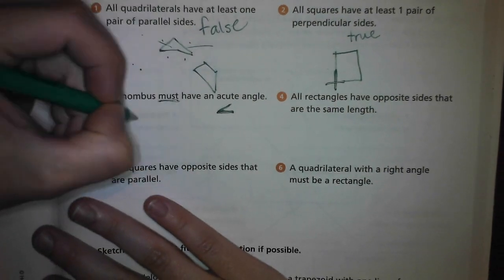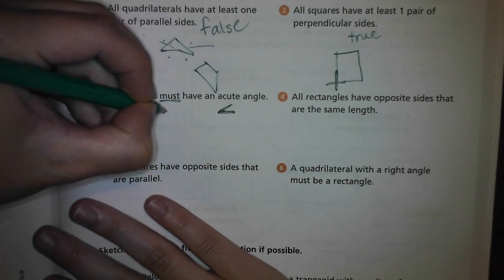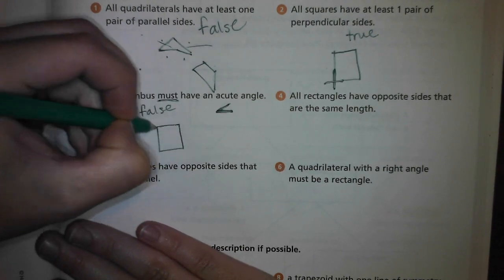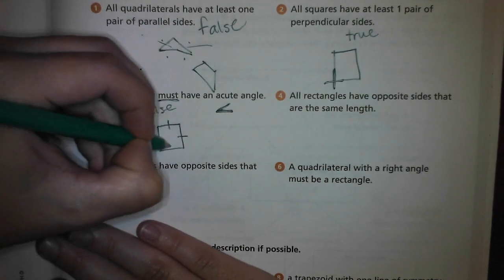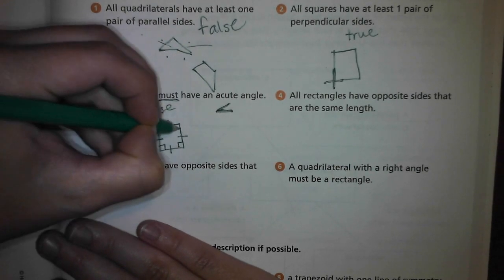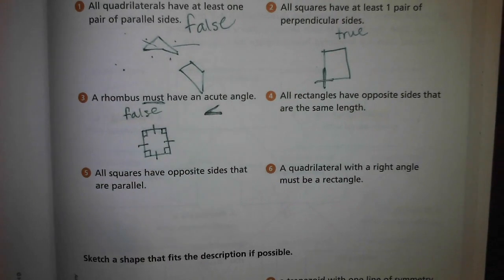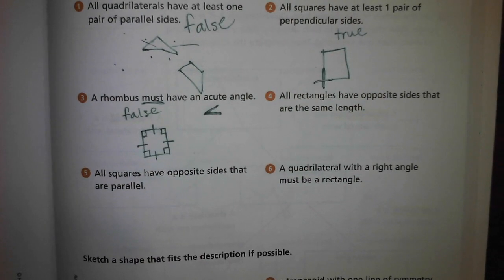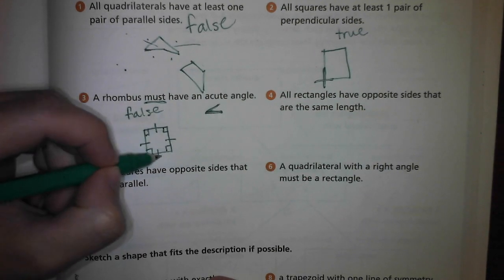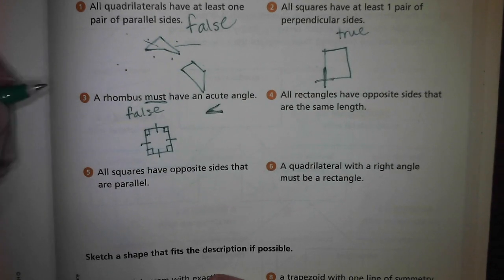So it doesn't have to have an acute angle because this is a rhombus. If you look at this rhombus, the dashes through the sides show that all of those sides are congruent. So all of these sides are the same, which is what it needs.